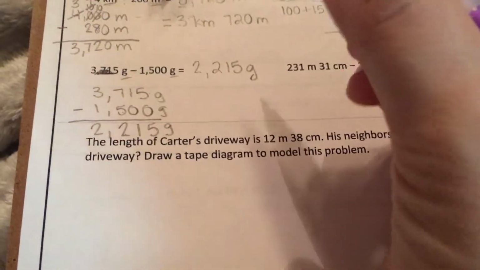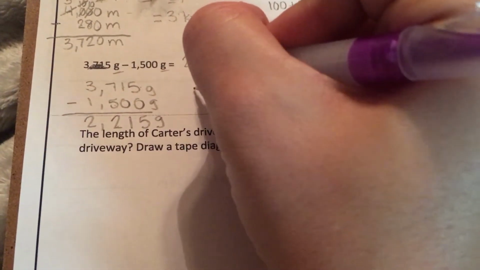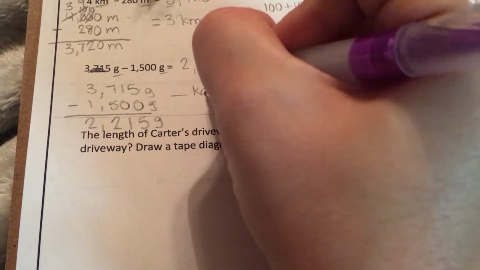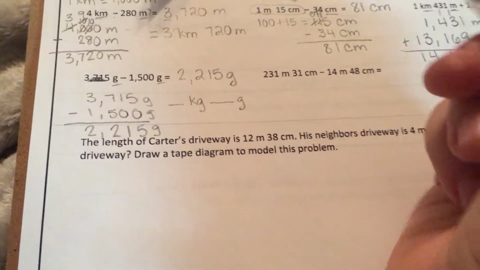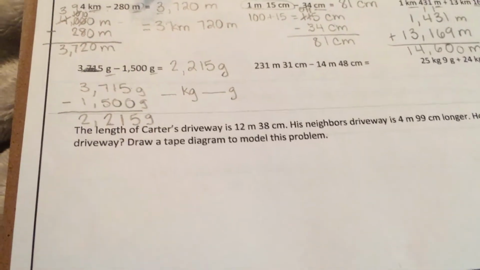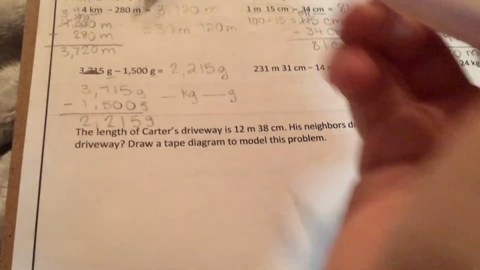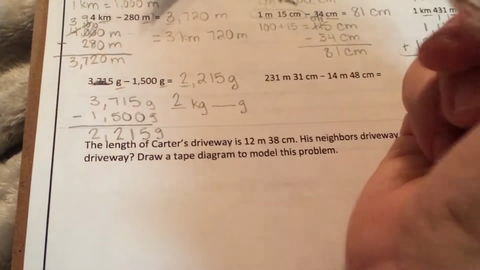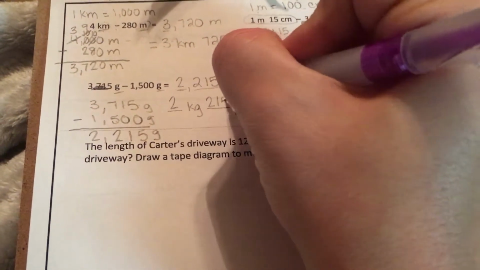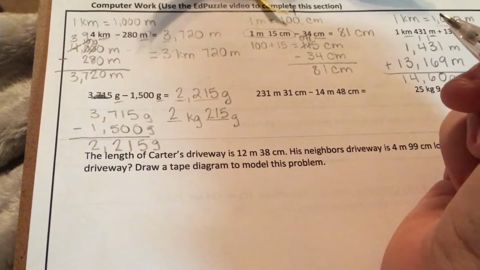However, I also want to show this in mixed units. And it's possible. How many kilograms would this be, and how many grams? Well, I know that in 1 kilogram, there's 1,000 grams. So I'm going to look in my thousands place, and I see a 2. So I have 2 kilograms, and then the rest is what's left over, 215 grams.